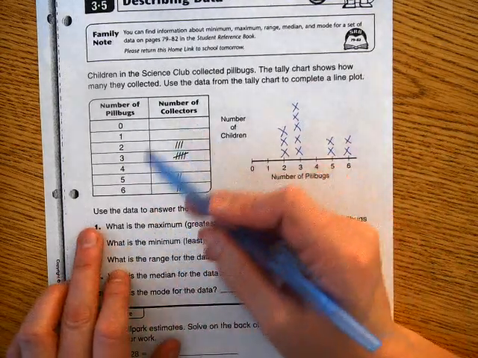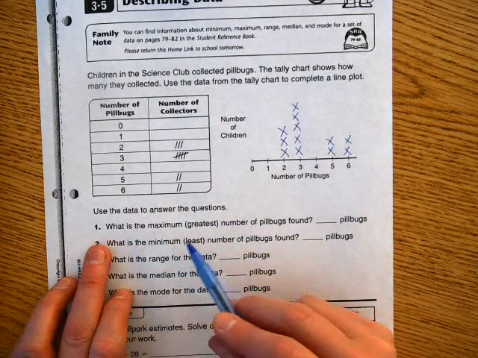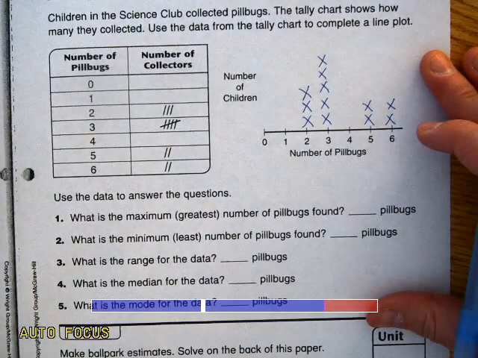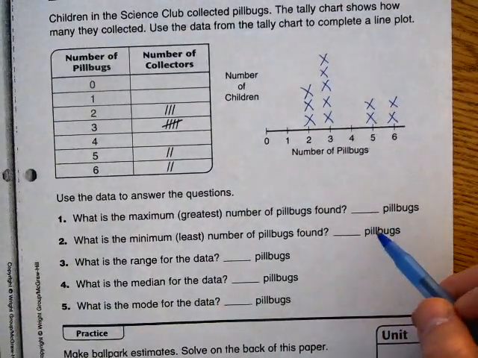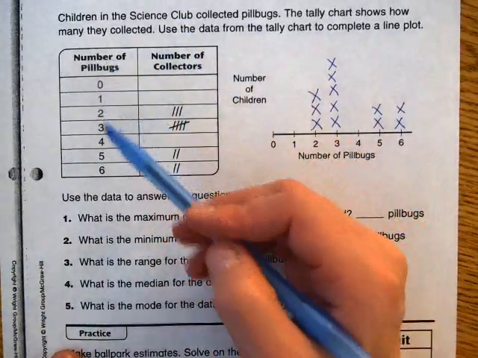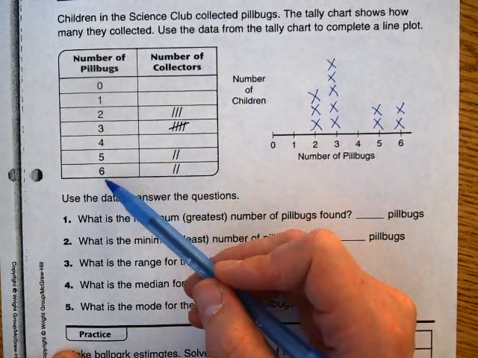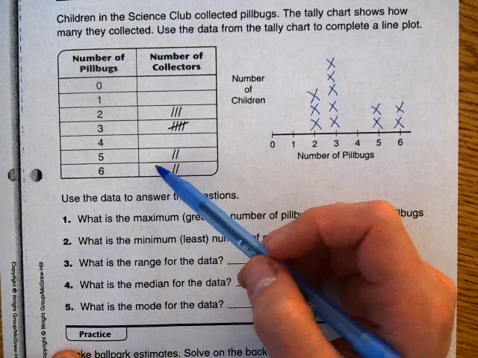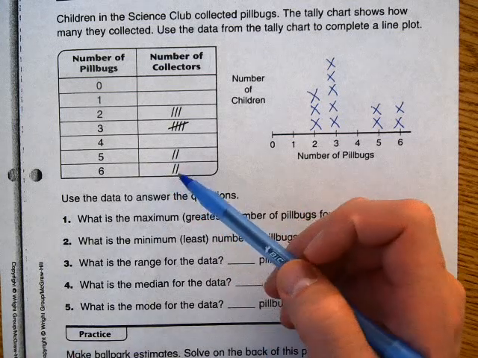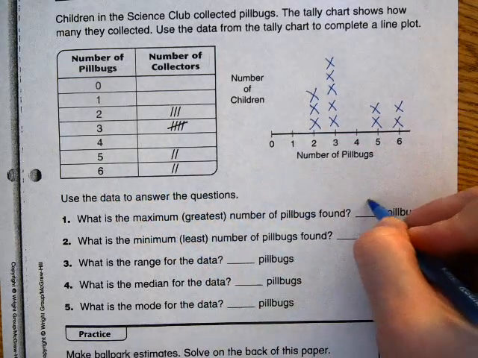Then you have to use this information to answer the questions. Number 1, what is the maximum, which means the greatest, the most, number of pill bugs found? The number of pill bugs found is the column that explains that. The most number of pill bugs found would be 6. Even though only 2 people found 6, the most that someone found is 6. So the answer is 6.